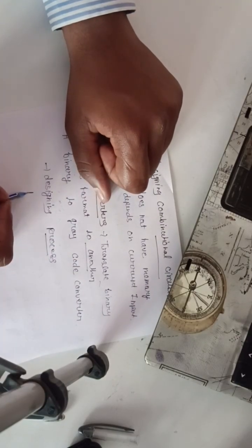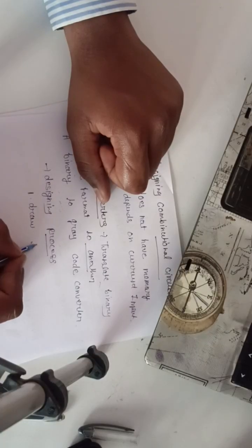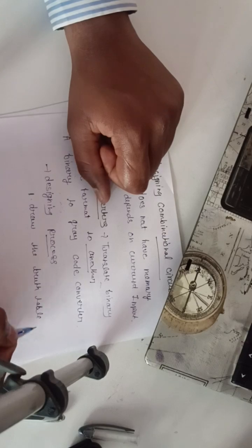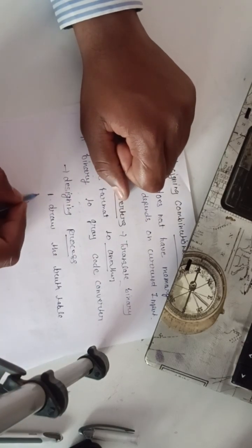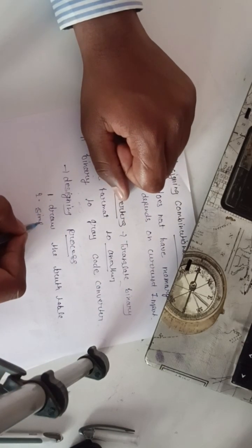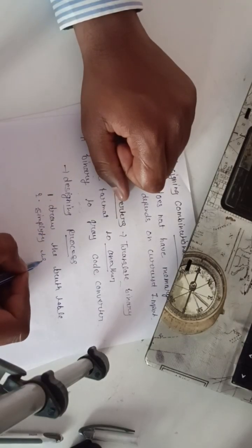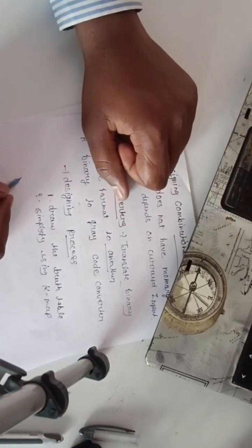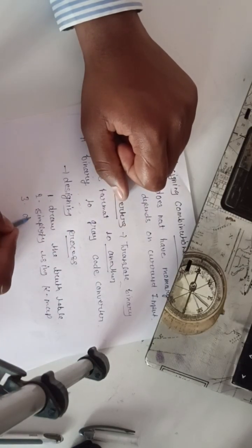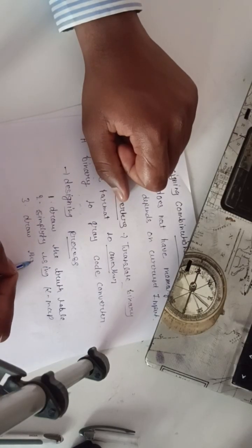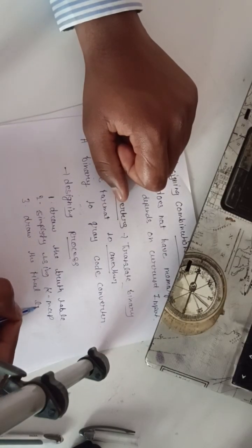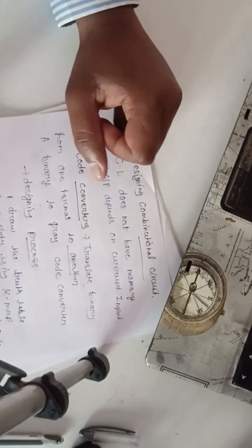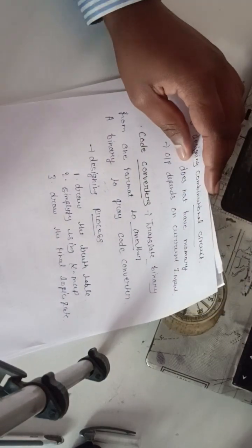First, draw the truth table. Second, simplify using K-map. Third, draw the final logic gate. Okay, final logic circuit.